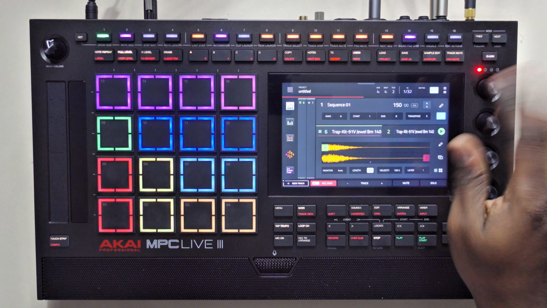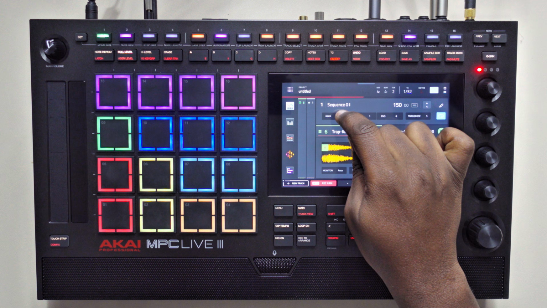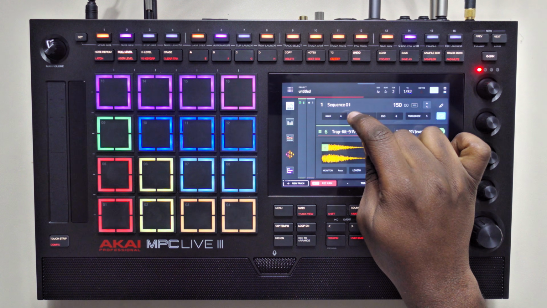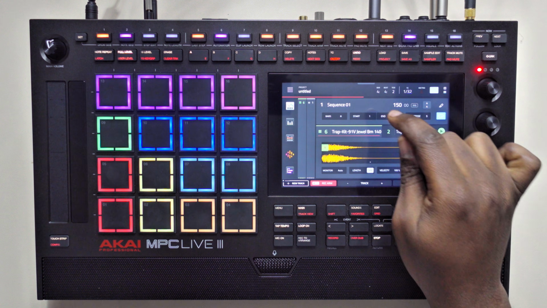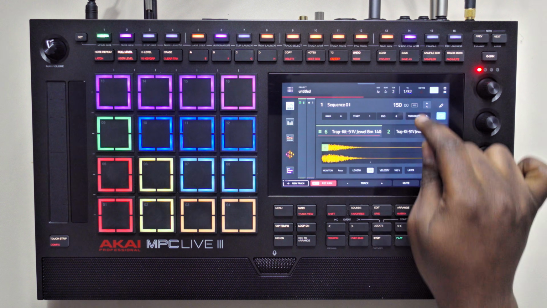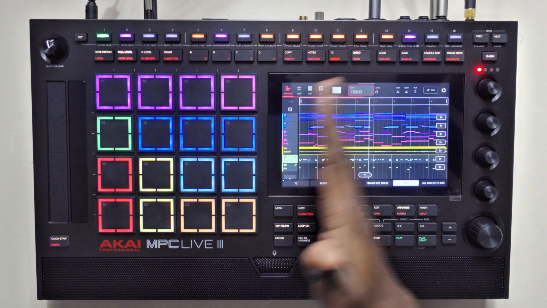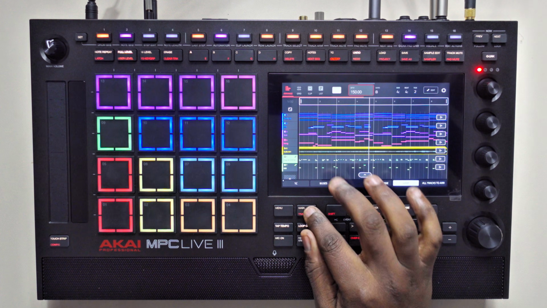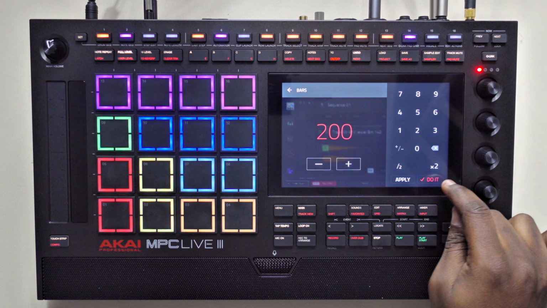And matter of fact, let's leave the looper on. What we could do is turn the bars to whatever, like 100 or 200 bars, right? Because if you notice, let's go to right here. We're going to set everything in here, right? Let's put it on like 200.